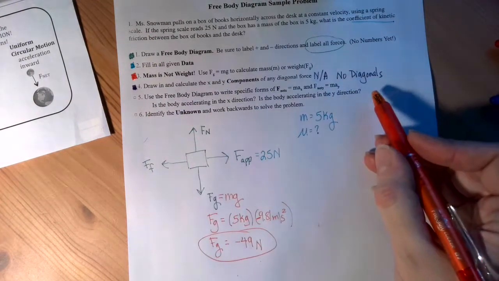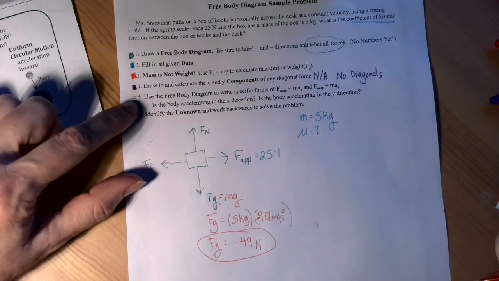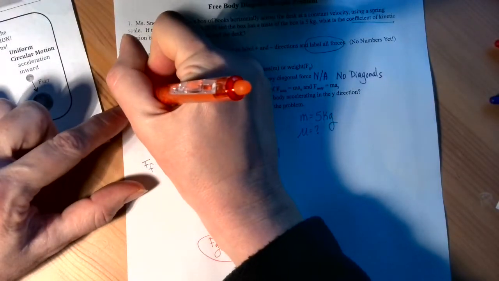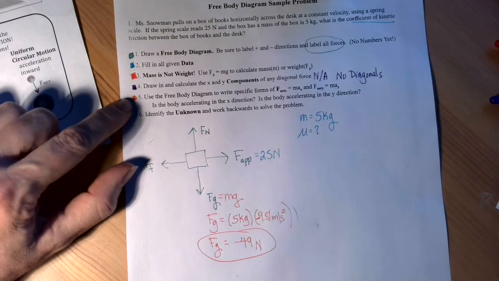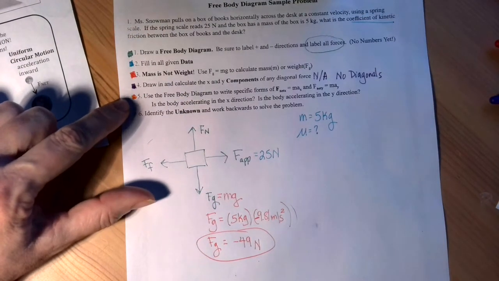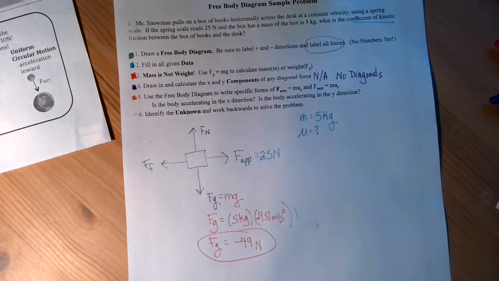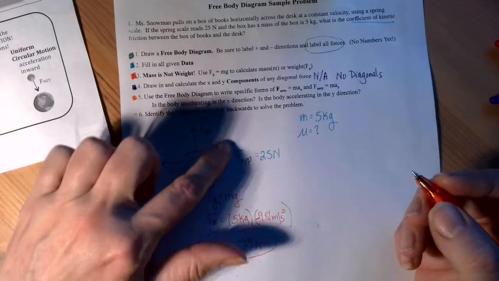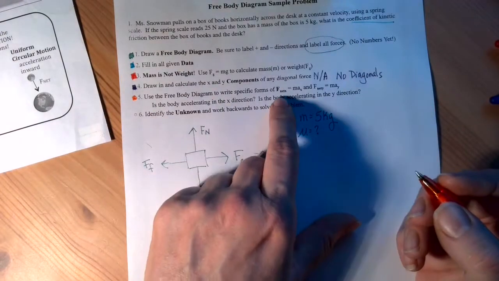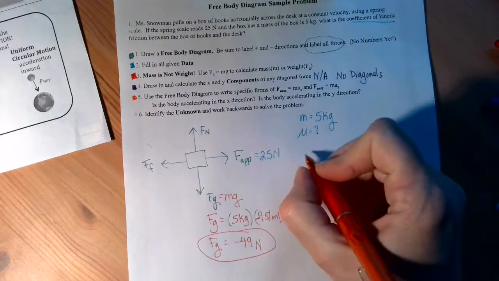Okay, now we're going to do specific forms of F net equals ma. This is both the step that everyone gets stuck on and forgets. So if you are stuck on a problem, and you're like, I don't know what to do next, it's writing specific forms of F net equals ma. This is the whole point of our diagram. The reason we draw the diagram, which is always a little different, is so that we can use these formulas, which are always the same, and write a specific thing that's tailored to each problem.